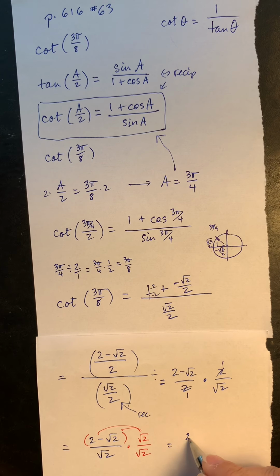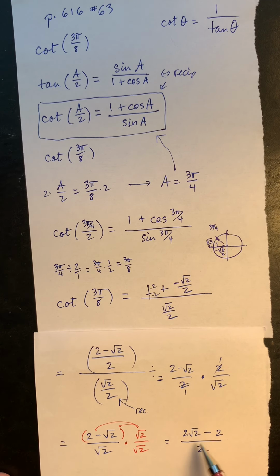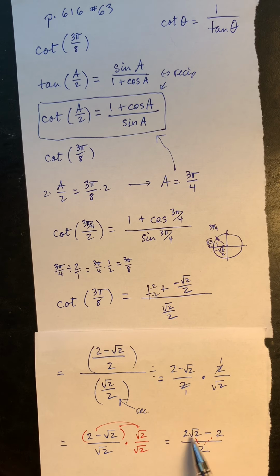So it's going to be 2 times the square root of 2 minus a regular 2, all over 2. And then each term has to be divided by the 2 in the bottom. So 2 root 2 divided by 2 will just be the square root of 2, minus 2 divided by 2 is 1. And there is the answer.